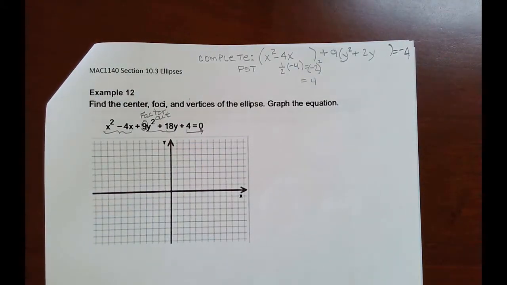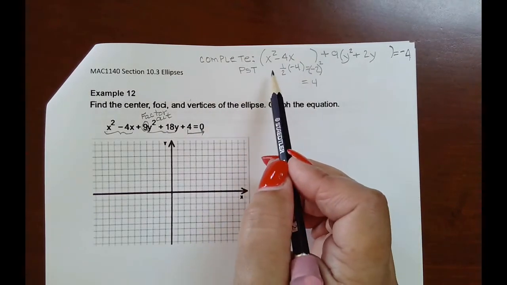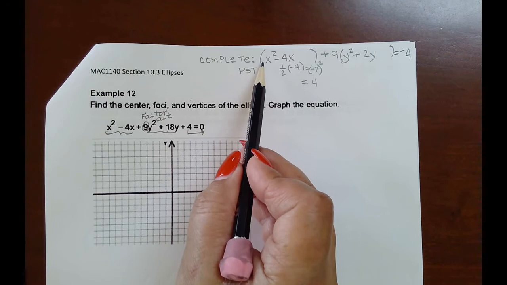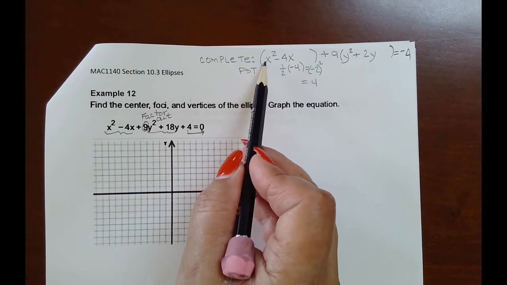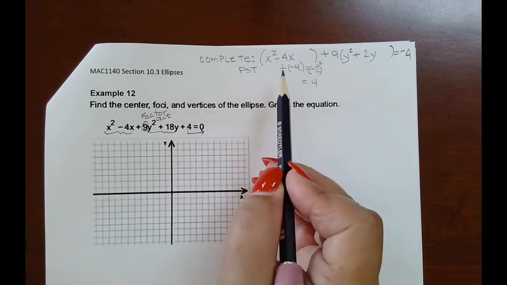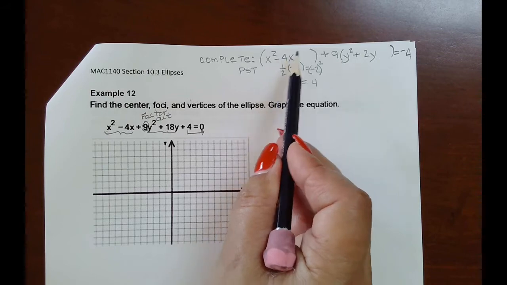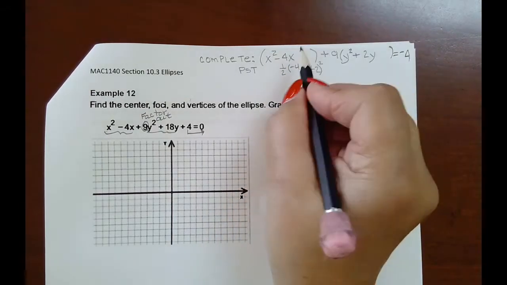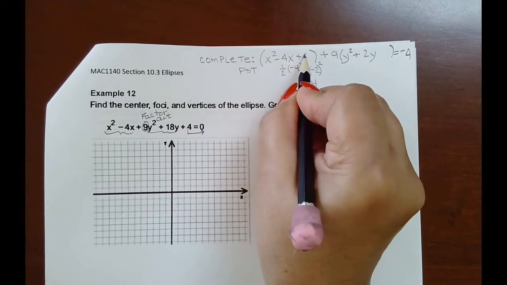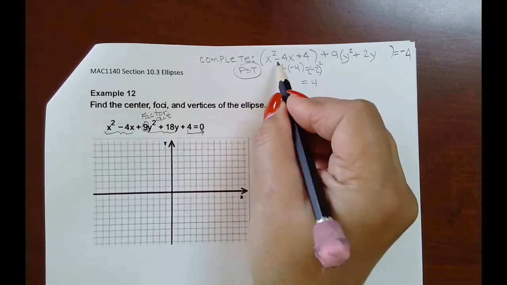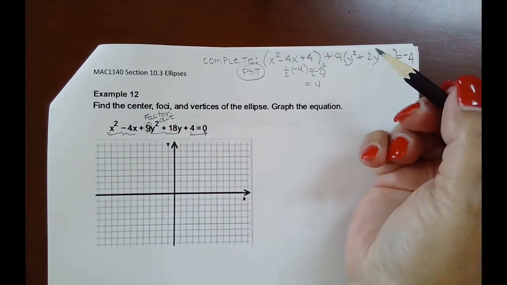Okay, let's continue. So this first family was easy to complete the square on because the leading coefficient was just a 1, and then therefore you can jump into the first couple of steps for completing the square on any particular family, which is to cut the coefficient of the first degree term in half and then square it. You're getting a 4 here, so that completes this family. You have just created a perfect square trinomial.